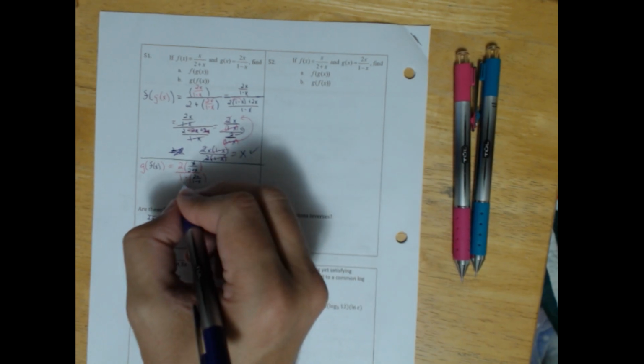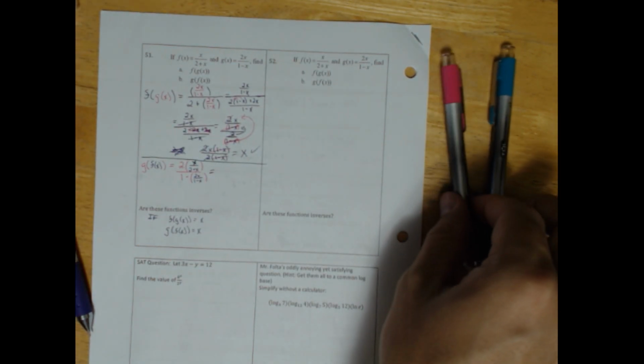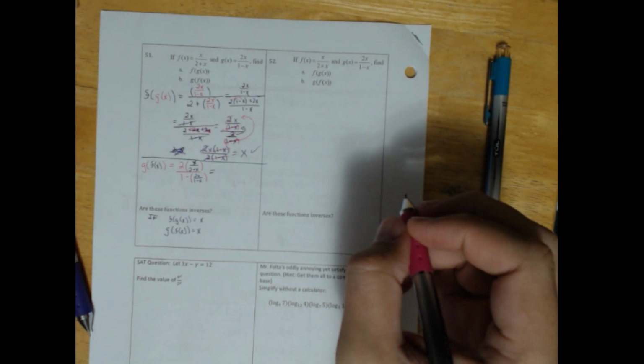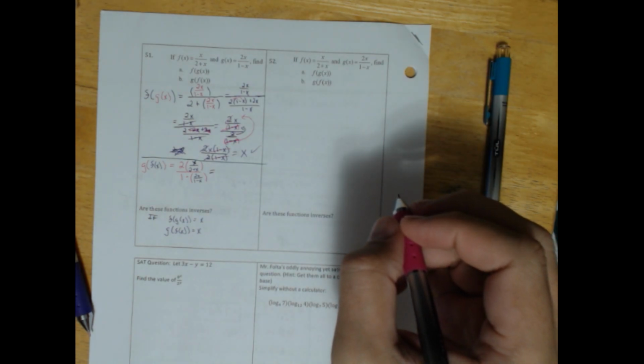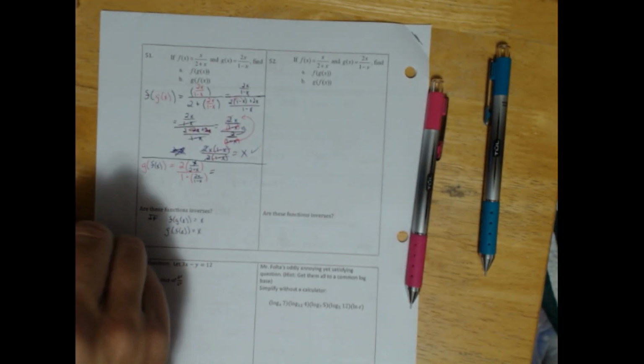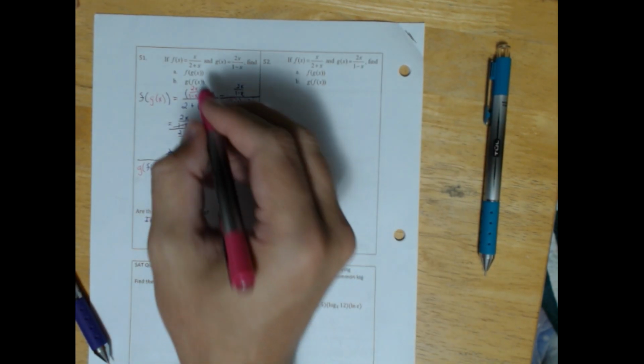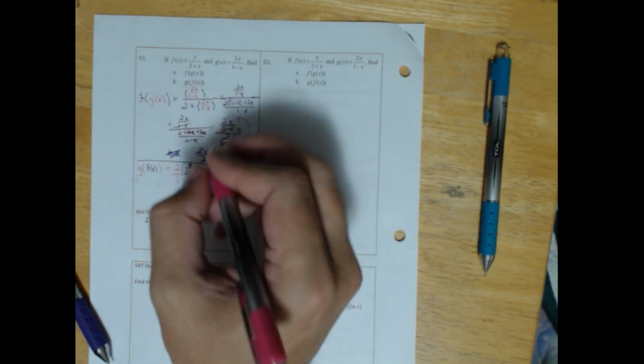So let's take a look at this. Let's check the top here real quick. I can distribute that too. Hold on. Did I do that right? No, I gotta plug in f of x.